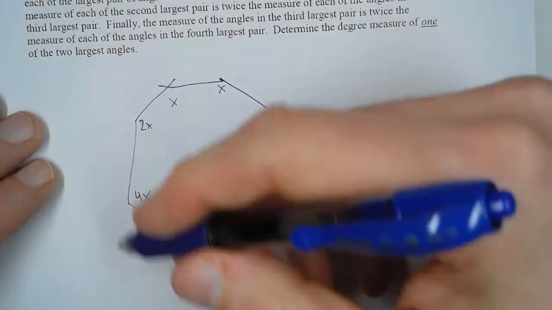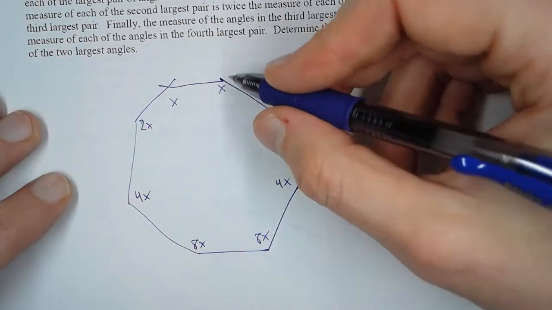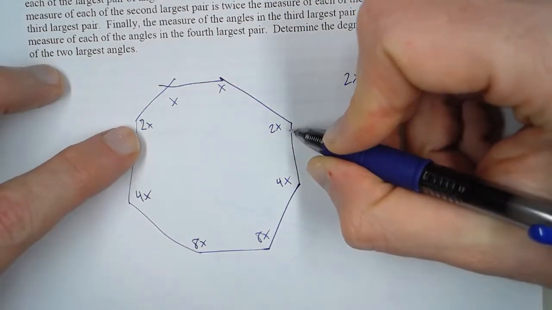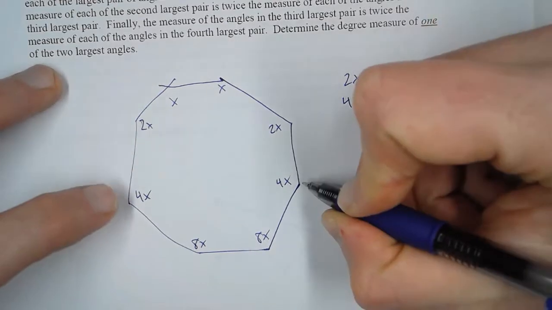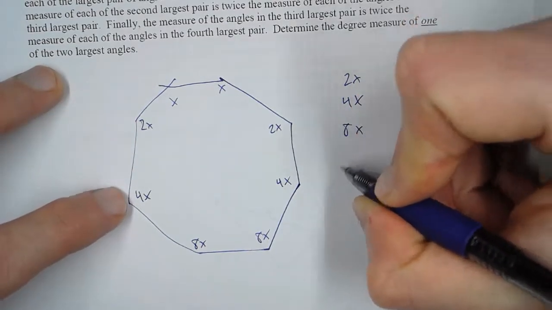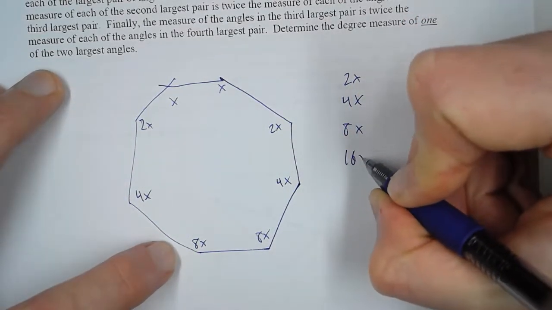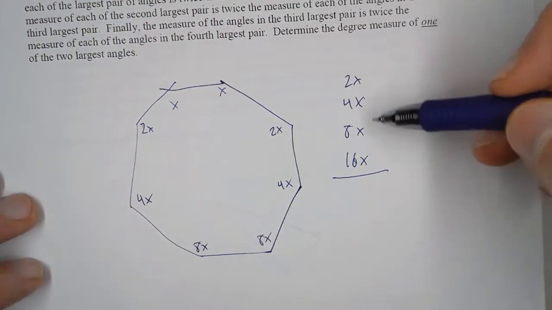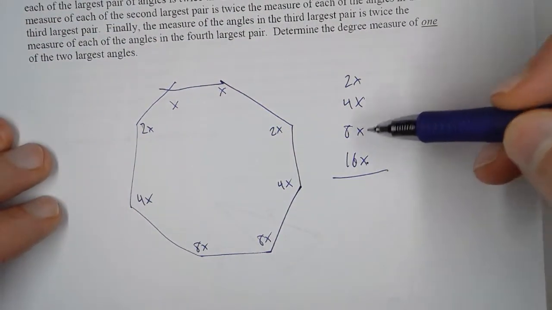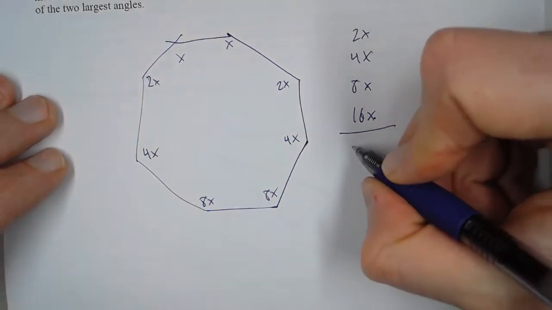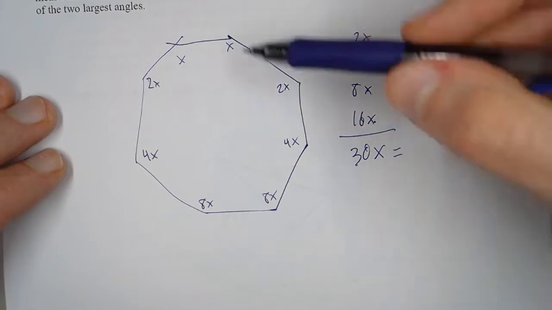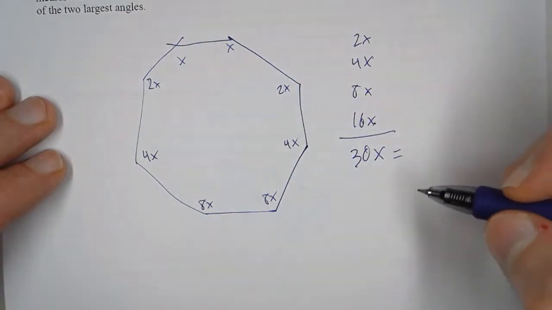So if we add all these up, what I'm going to do is take a pairing approach. x and x make 2x. 2x and 2x make 4x. 4x and 4x make 8x. 8x and 8x make 16x. So if we add all of these together, 4 and 16 make 20, 8 and 2 make 10. So that means this all adds up to 30x. So this is the sum of all the angles in an octagon.